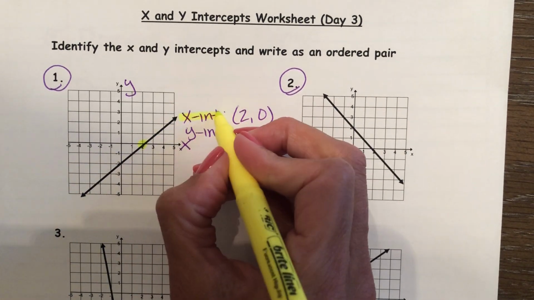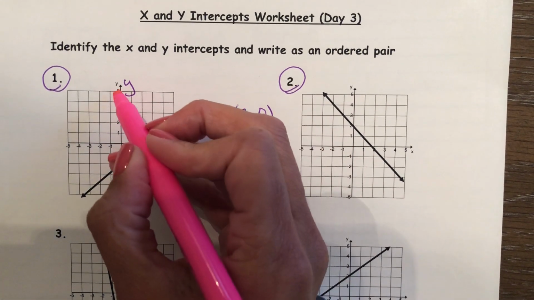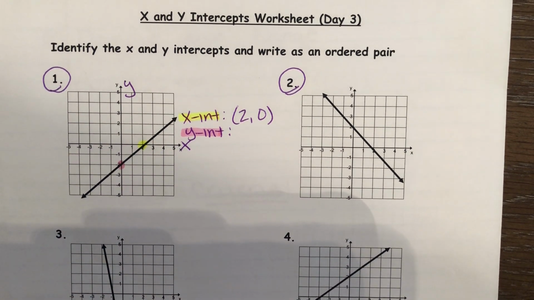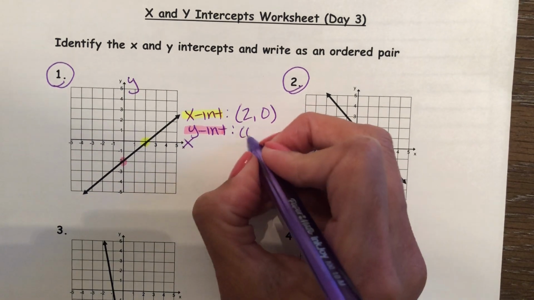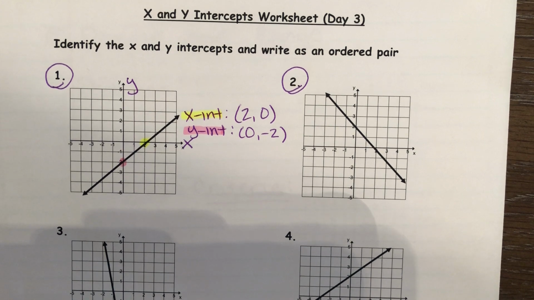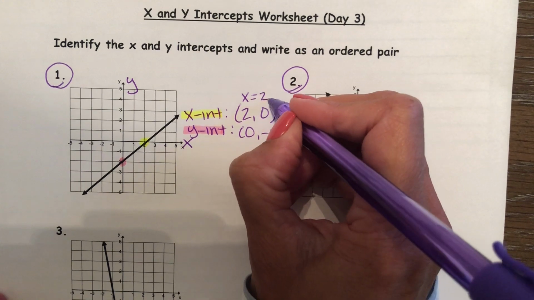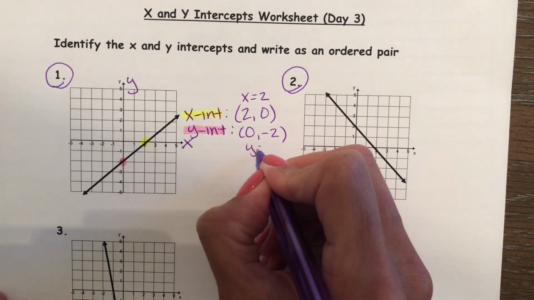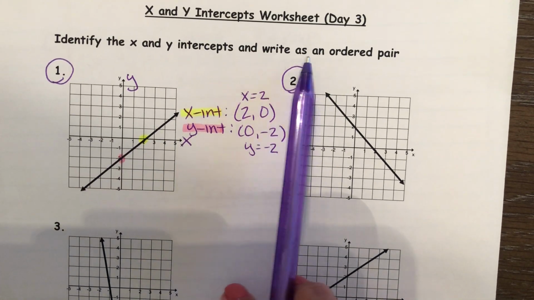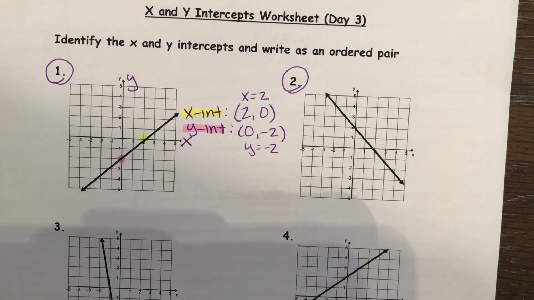So that was my x-intercept. For my y-intercept, I'm looking at my y-axis, and I see right here is where it crosses, and that is at the point (0, -2). Now sometimes you'll also see this notation for the x-intercept, x equals 2, for the y-intercept, y equals -2. That is also acceptable, but this instruction says to write as an ordered pair, so that's what I want to see in your work.